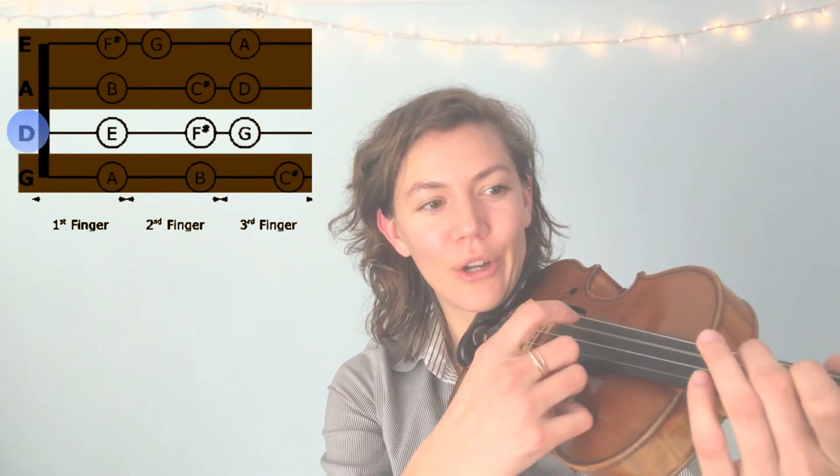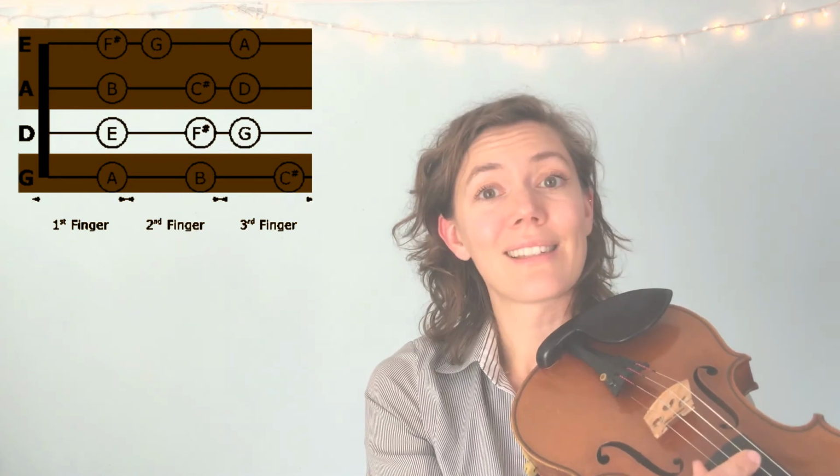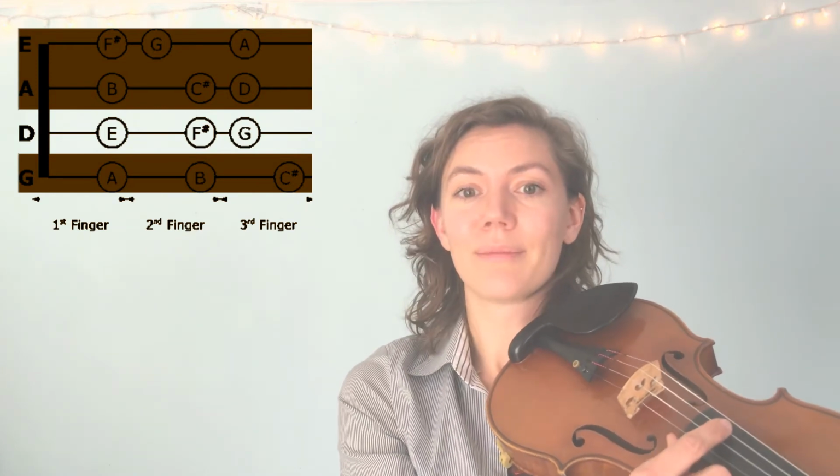Let's try that together. 1 2 ready play. 2 1 0 1 2 2 2 rest. 1 1 1 rest. 2 2 2 rest. The second part of Mary Had a Little Lamb repeats a little bit and is slightly different.